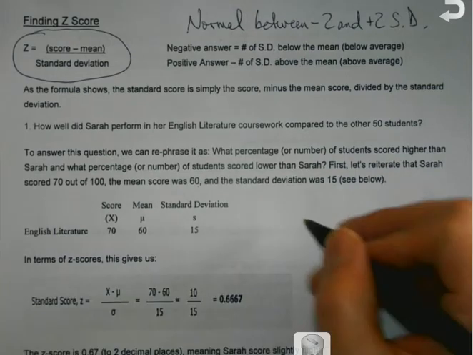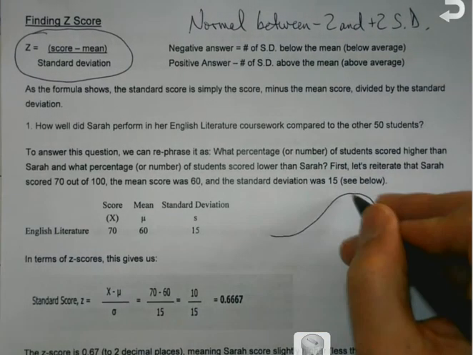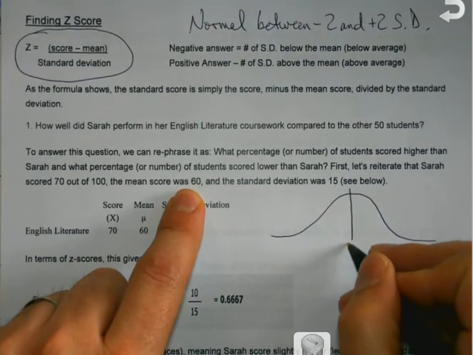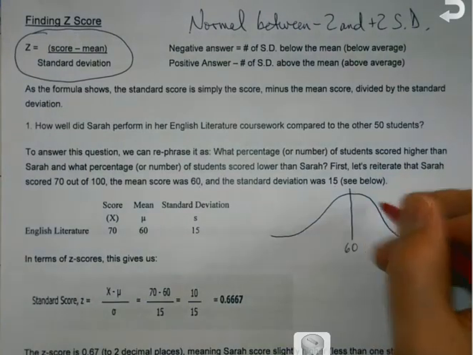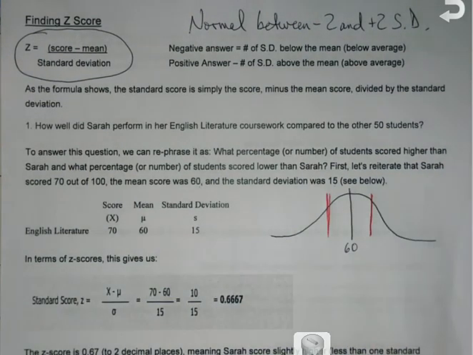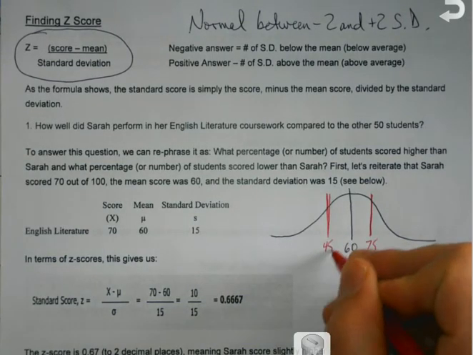If I were to make a drawing of this, a bell curve like we did before, the mean score was 60, so that would be the score in the middle. As I stretch out from there, going one standard deviation to each side, I'd add the 15 this way and subtract the 15 the other way.